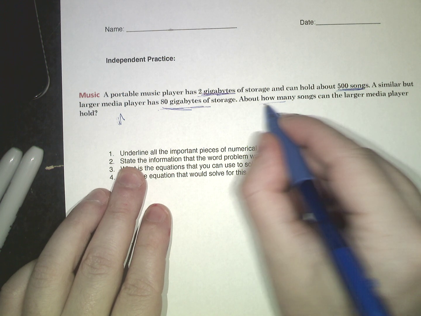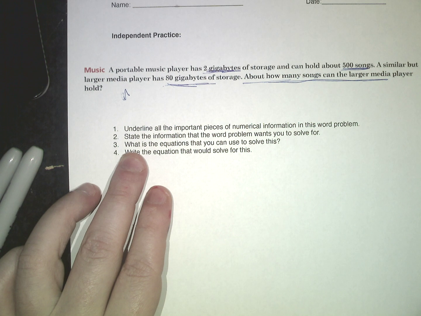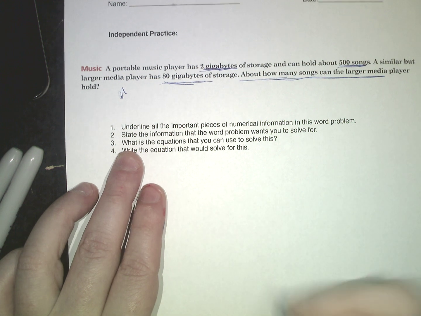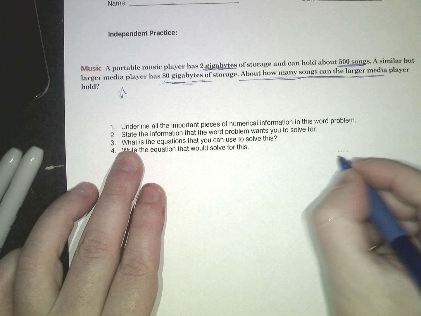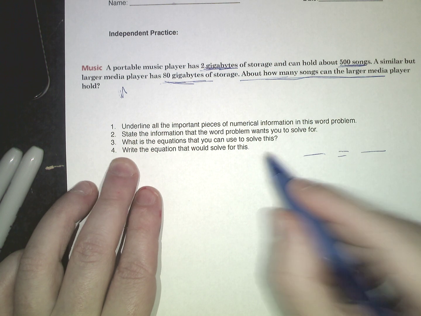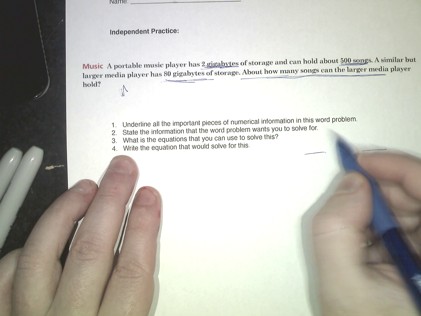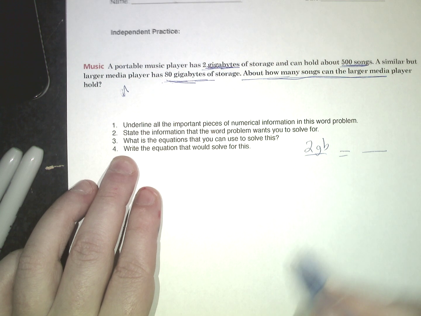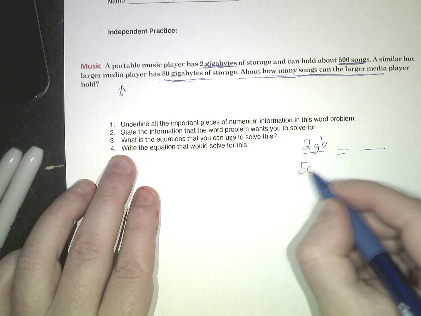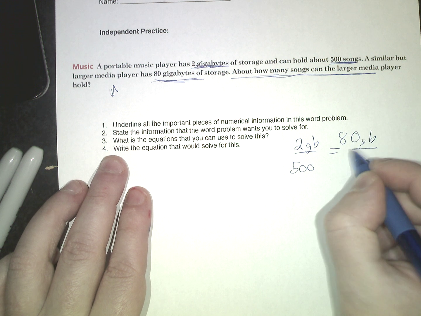Okay, so how many songs can the larger media player hold? What is the equation you can use to solve this? Well, since we know we're working with proportions, it's going to have to be something like this, number over number. Write the equation that would solve this. Well, 2 gigs gives me 500 songs. So the question would be, how much would 80 gigabytes give me? Well, that's a lot.